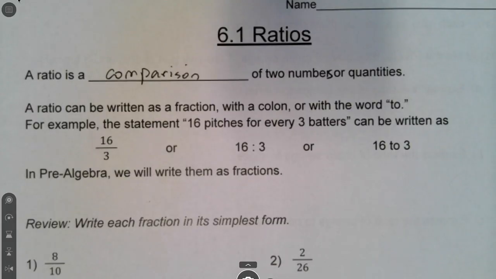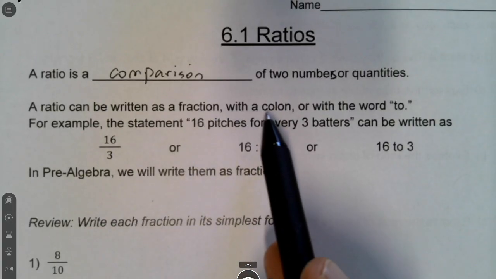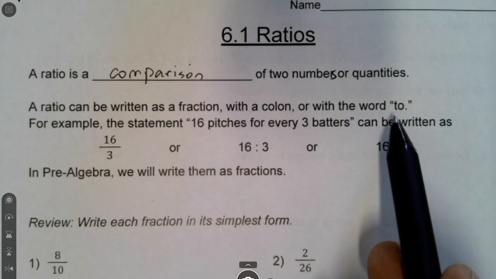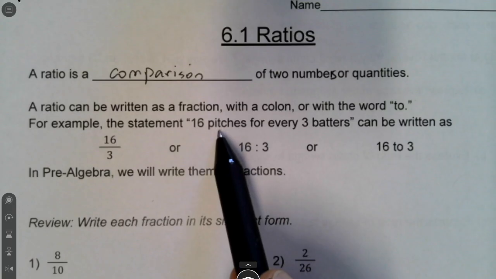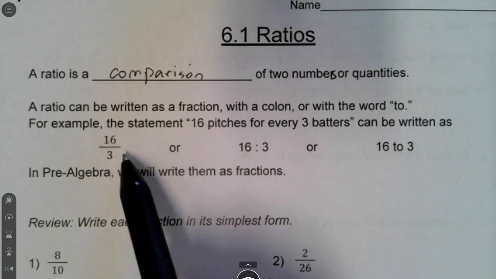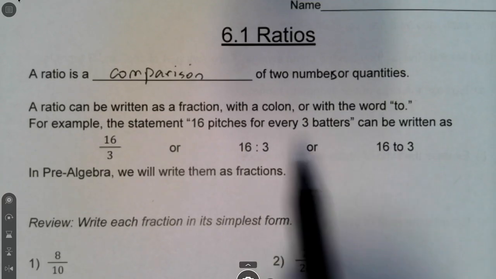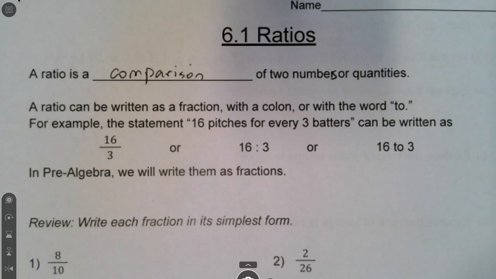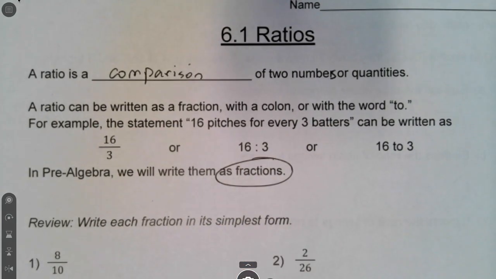A ratio can be written three ways. It can be written as a fraction, with a colon, or with the word to. So if I said, for example, a pitcher averaged pitching 16 pitches for every 3 batters, you could write it as a fraction, you could write it with a colon, or you could write it with the word to. So these all three mean the same thing. But in pre-algebra, we will always write them as fractions.